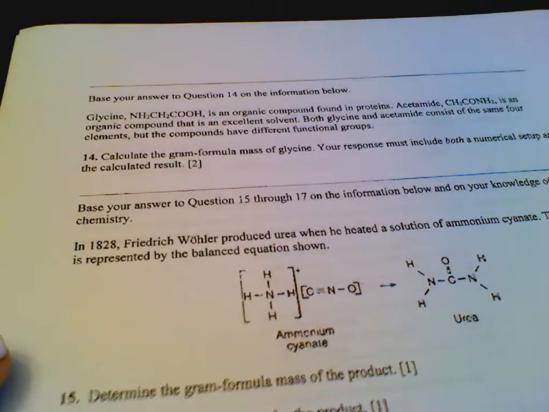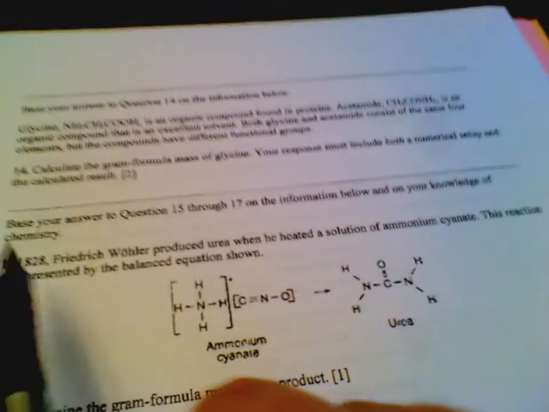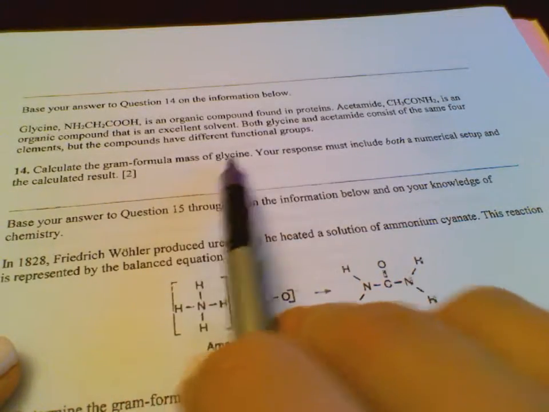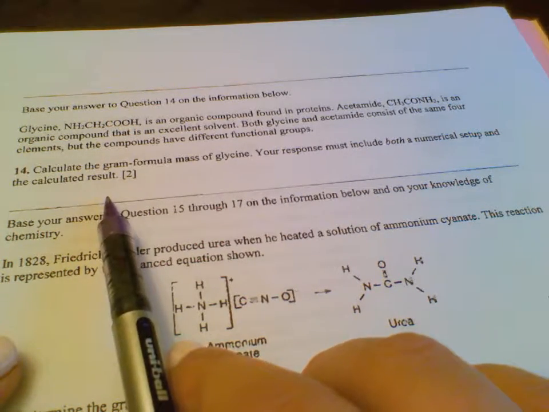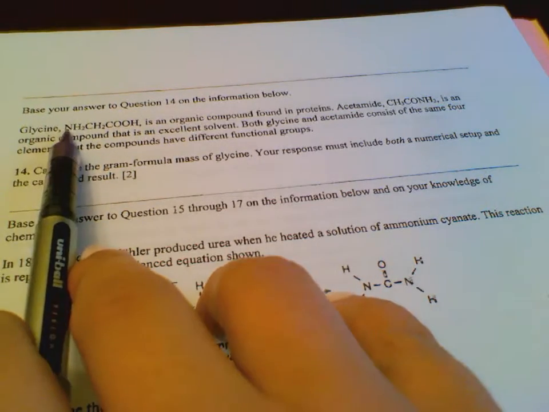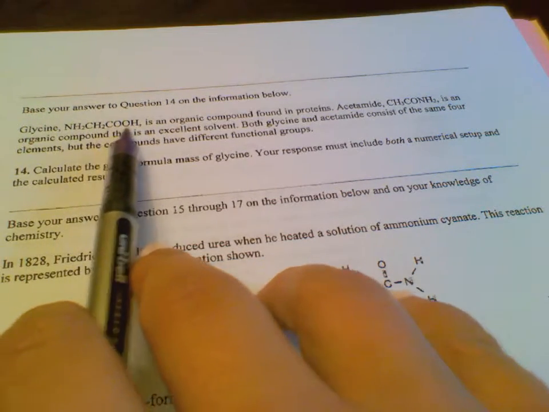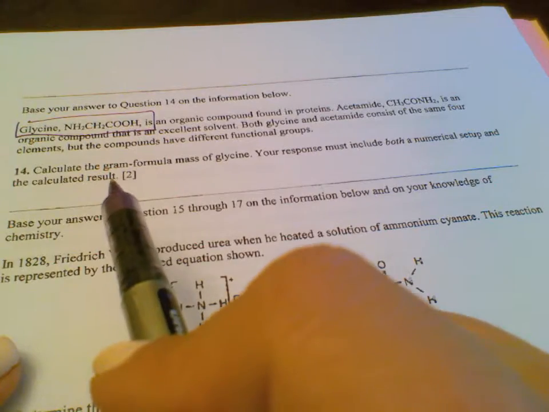Okay, question 14. It says, calculate the gram formula mass of glycine. Your response must include both the numerical setup and the calculated result. So in the reading, I would say that glycine is this, NH2CH2COOH. So that's kind of the important piece I'm looking at. And I'm just going to look up the masses of everything and add them together.